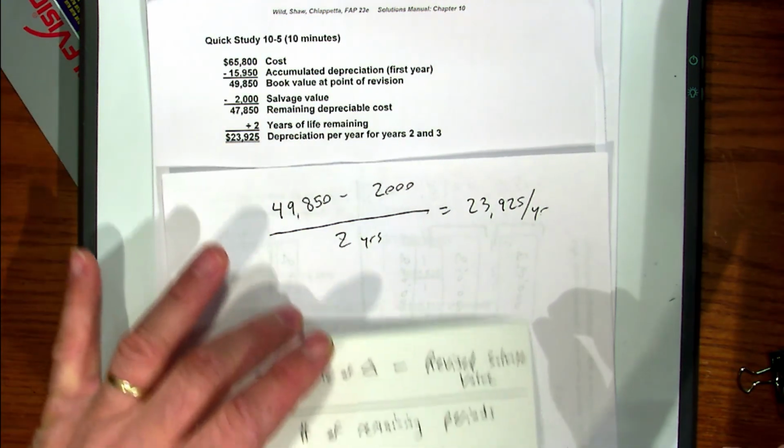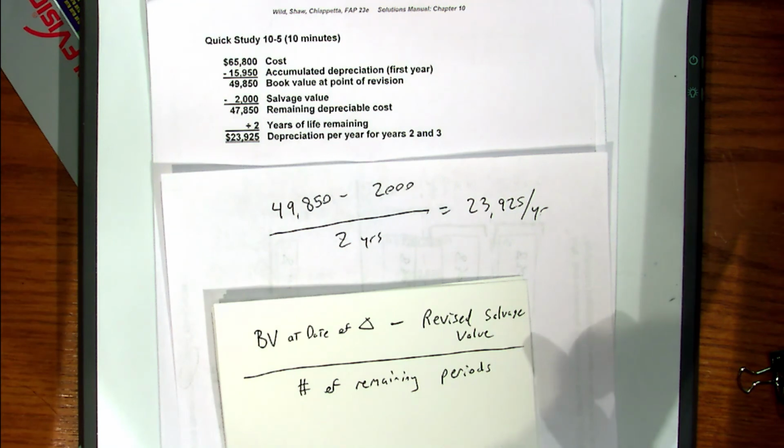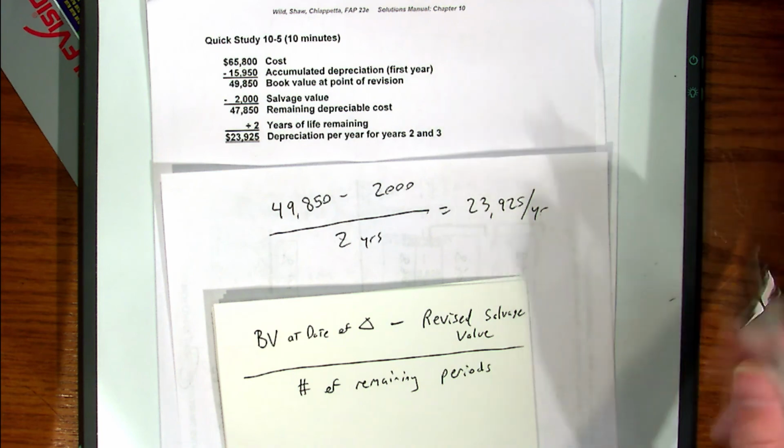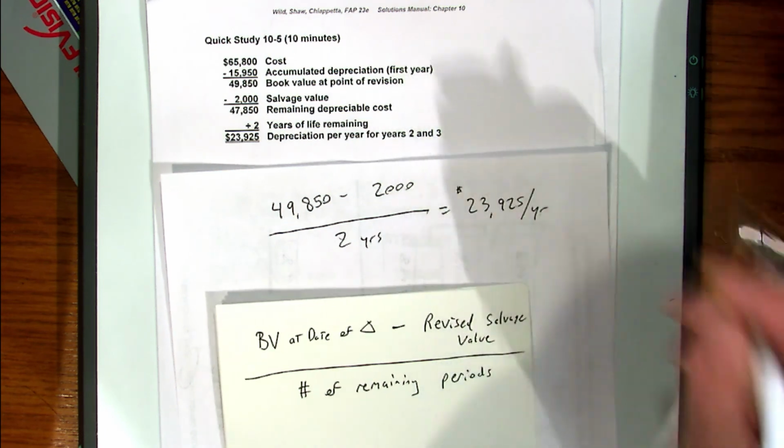We don't go back. We don't make any changes to previous years or anything like that. This is how much we depreciate for each of the next 2 years.